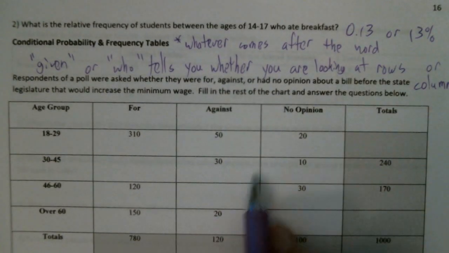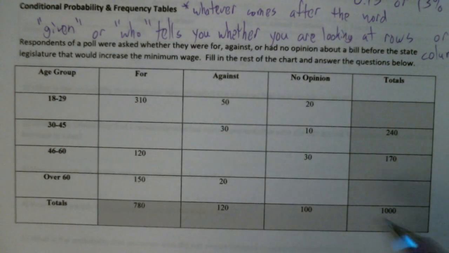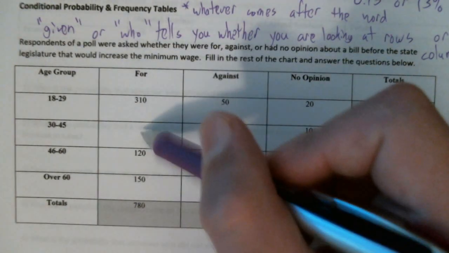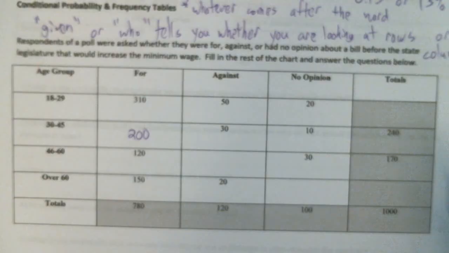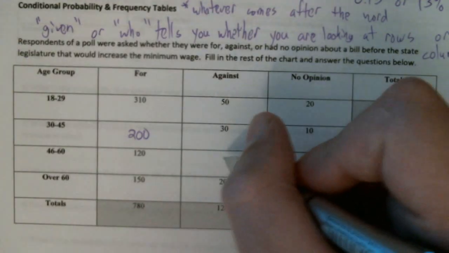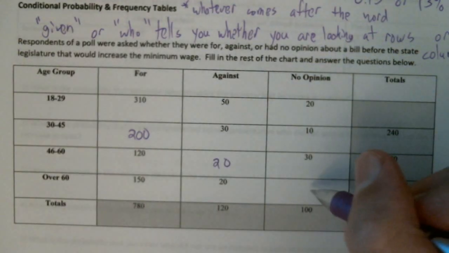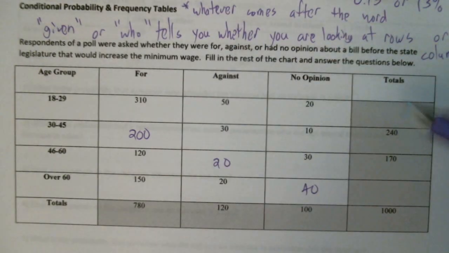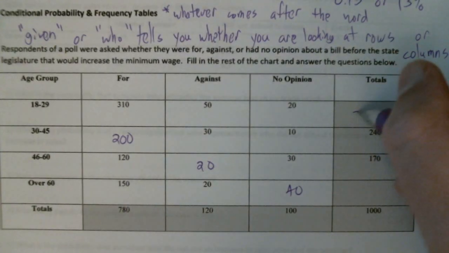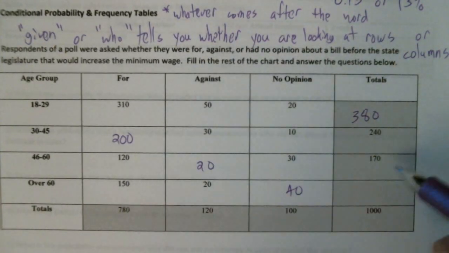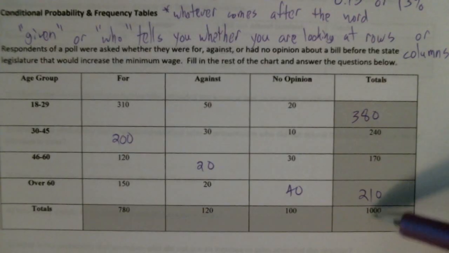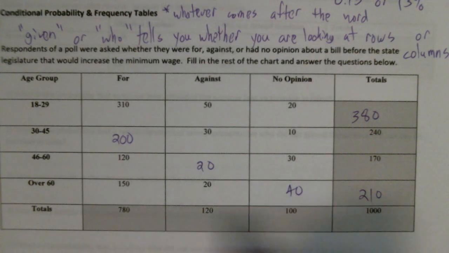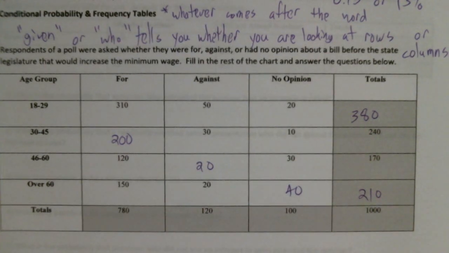Once again we have some missing values here, so to find this you would just take 780 and subtract those numbers, that gives you 200. Take 120, subtract those numbers, that gives you 20. This is 40. Add those numbers across, this becomes 380. Add those numbers across, this becomes 210. And then of course you could add these up vertically and horizontally and make sure they add up to 1,000. But I'm not going to spend a lot of time on that.